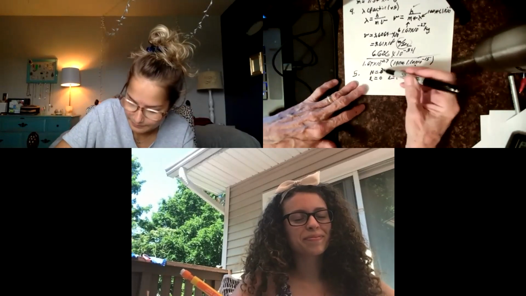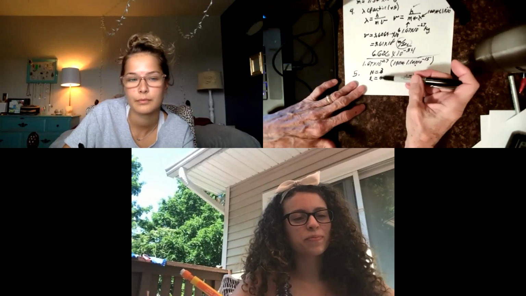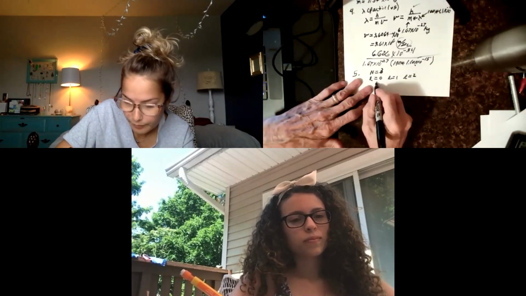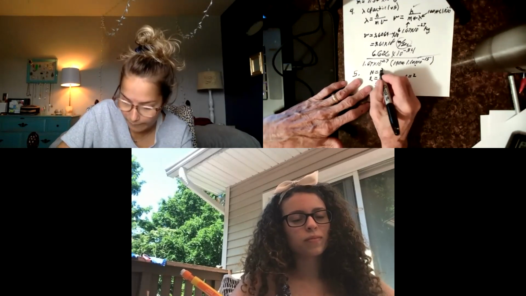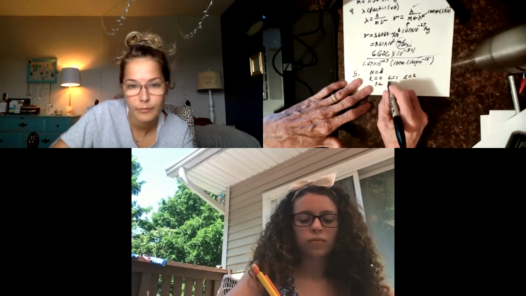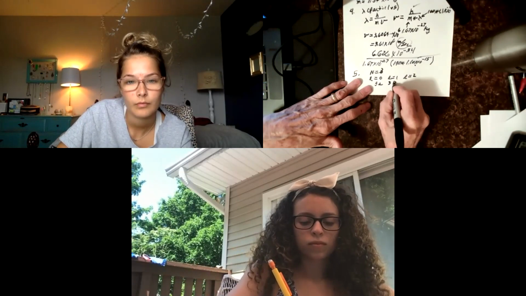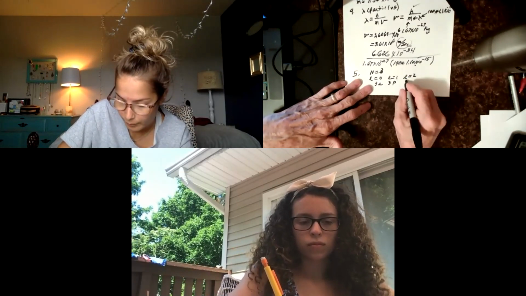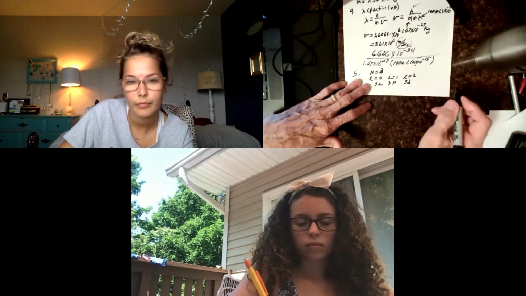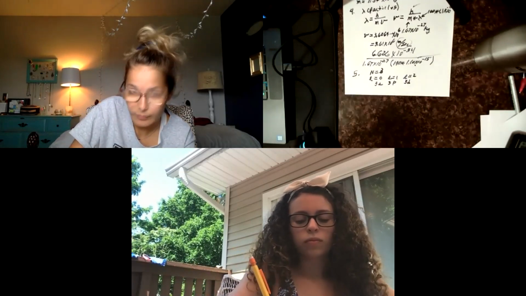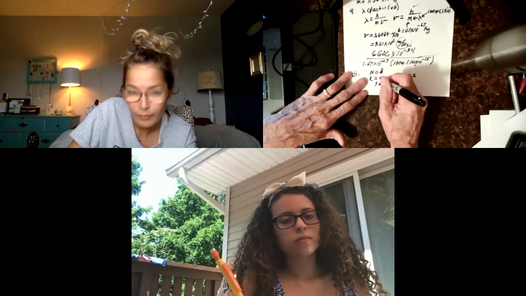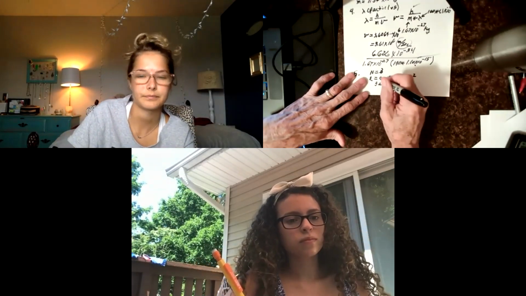Okay. When n is 3, L can be 0. That would be 3s. When n is 3 and L is 1, that would be the 3p orbitals. When n is 3, L can be 2, that would be 3d orbitals. Now, there are multiple values of m for each one of these.